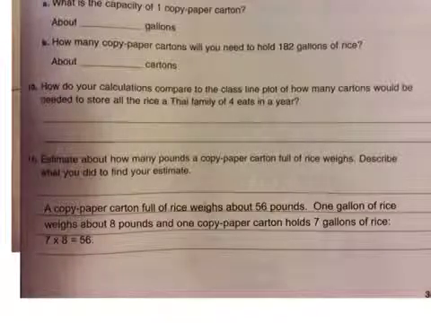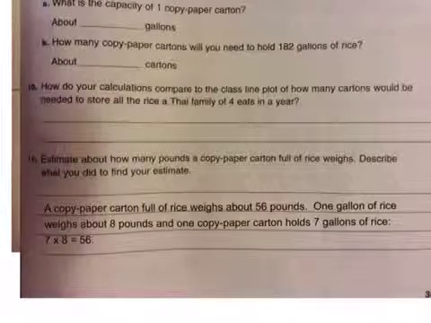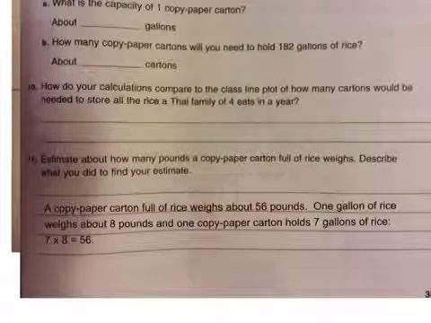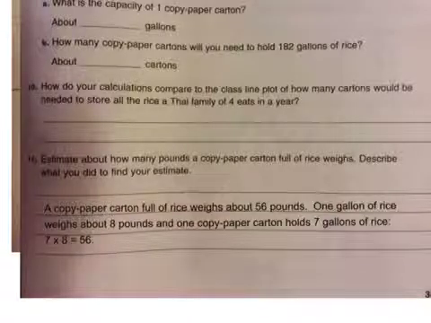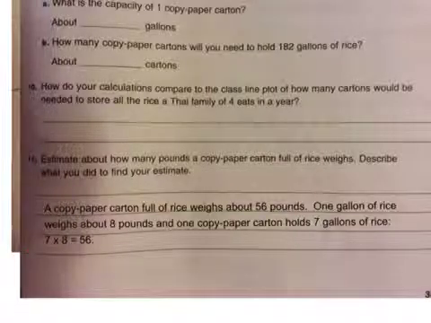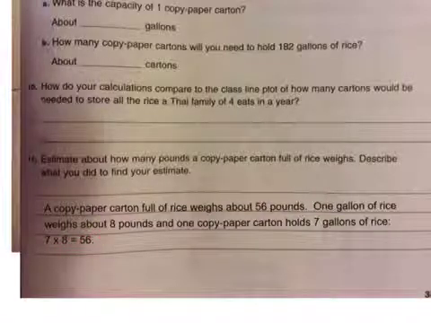Let me explain that. 1 gallon of rice weighs about 8 pounds, and 1 copy paper carton holds 7 gallons of rice. Therefore, you multiply the 7 gallons times the 8 pounds, because each gallon is going to have 8 pounds, which will give you 56 pounds in total. Every gallon in here has 8 pounds, so you multiply it and that will give you 56 pounds.